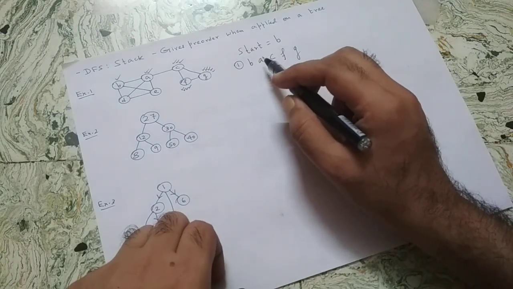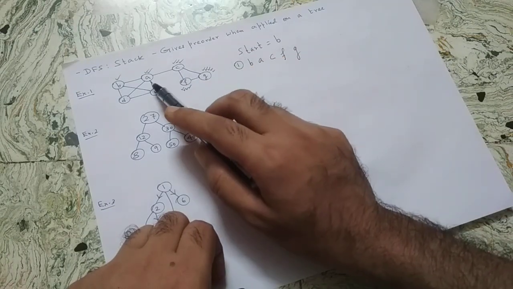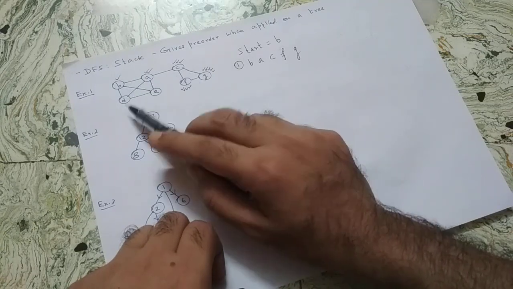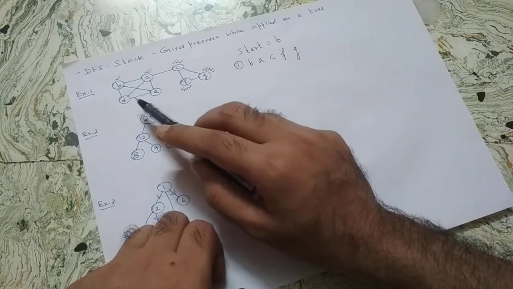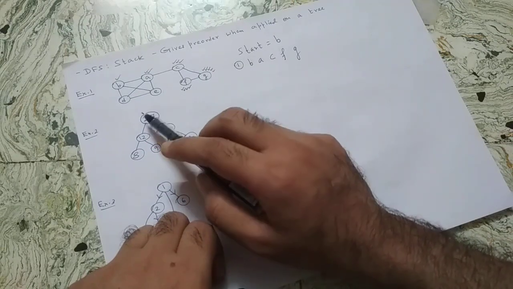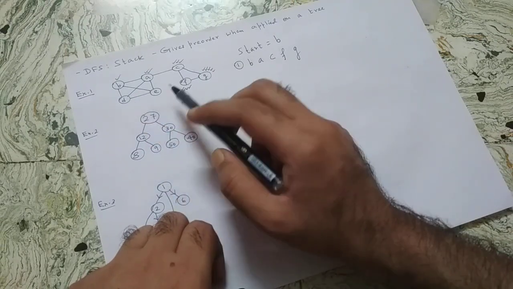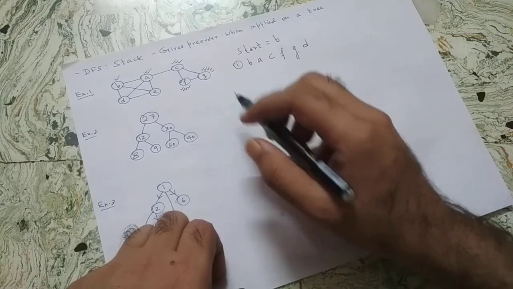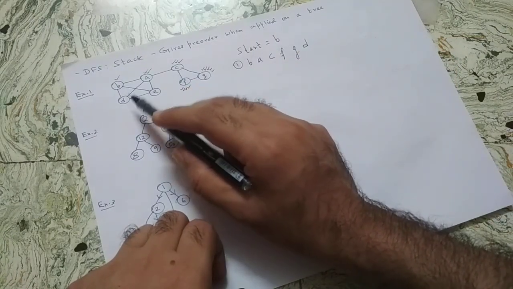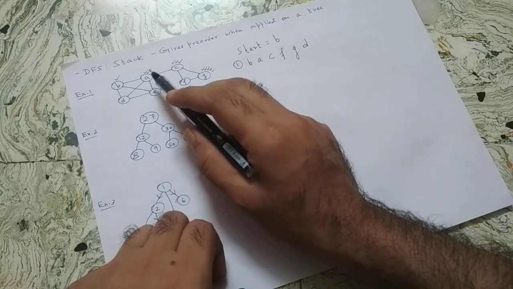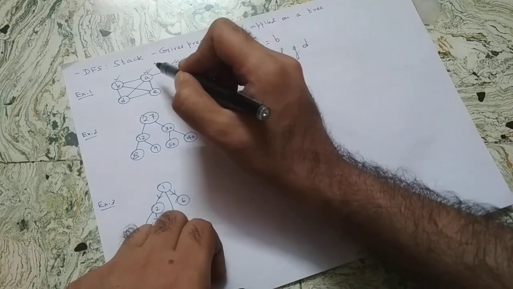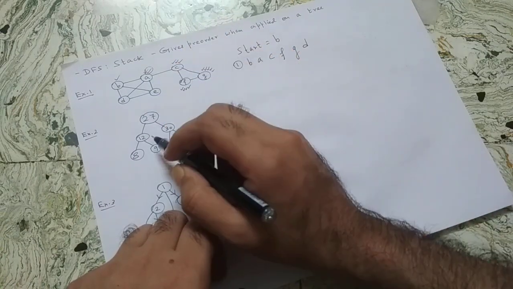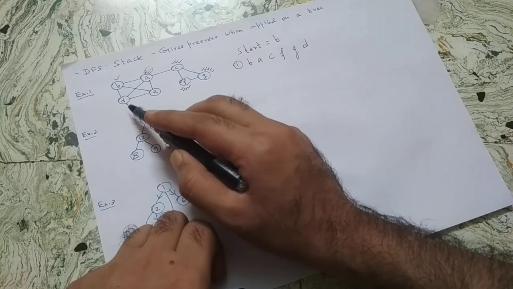I'll backtrack to A. Now I'll look at the adjacent vertices of A: B, C, D and E. So I'm left with D and E, which are unvisited vertices. So I'll visit any one of them. Let me visit D. Now, after visiting D, what will I do? I'll suspend the exploration of vertex A and move on to exploring vertex D.